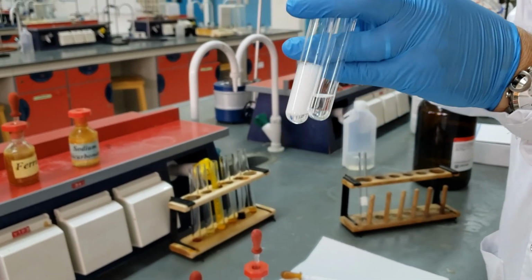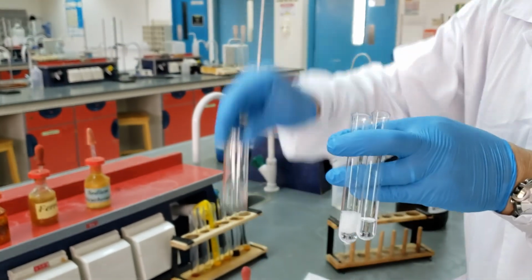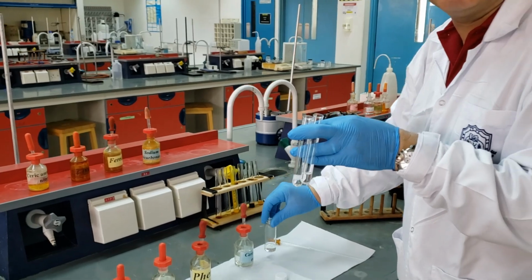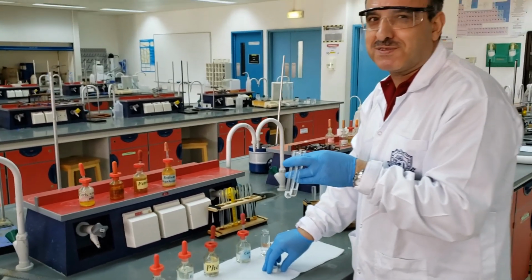Oh, we have a match now. That means our unknown compound here has the same functionality as the last known compound, which is carboxylic acid, and thus the goal of the experiment has been achieved.